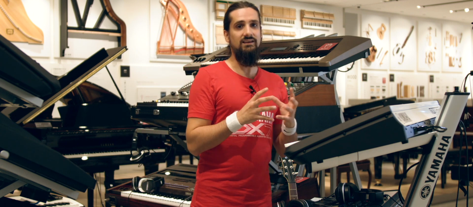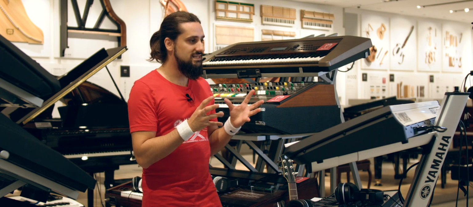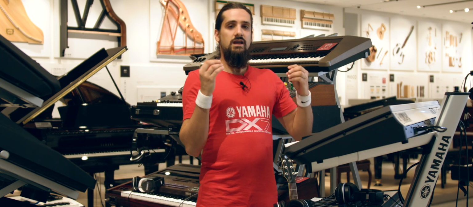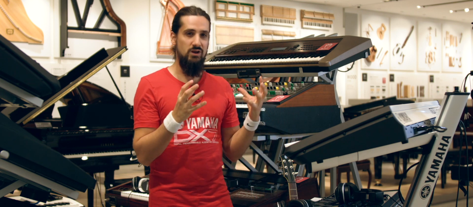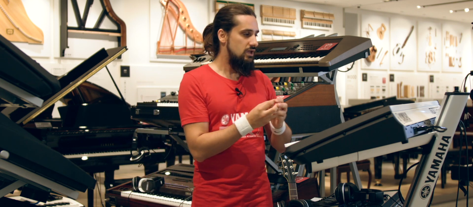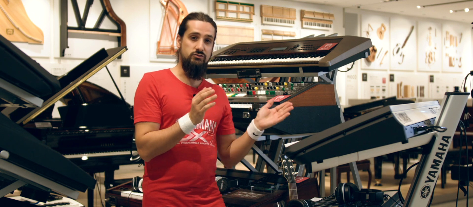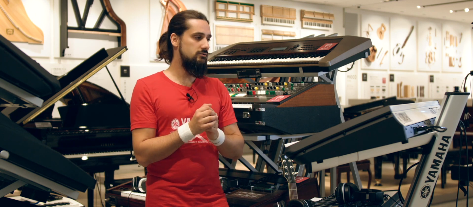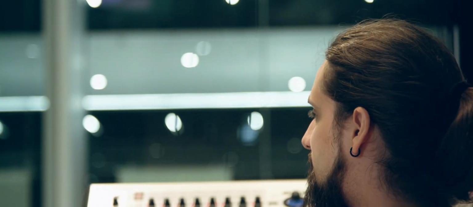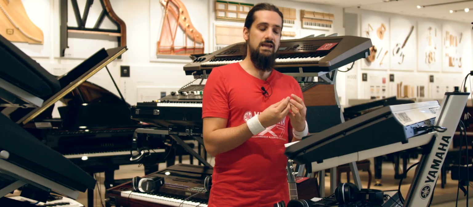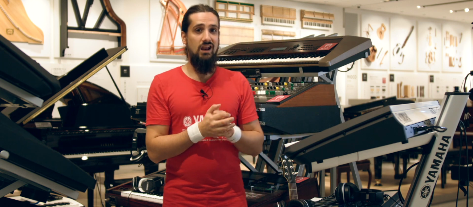Now we have an extended LFO on the Montage, and basically what this allows you to do is go to incredibly low speeds with your LFO, so you can create really organic sounds. You can emulate the drift of the analog oscillators. You can change the phase, and basically you get a very unpredictable, very interesting and analog-like sound.